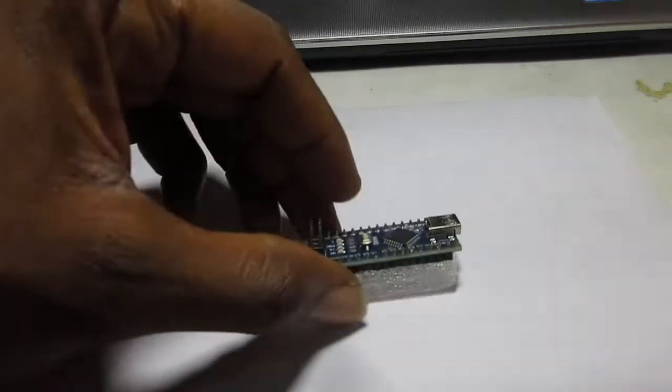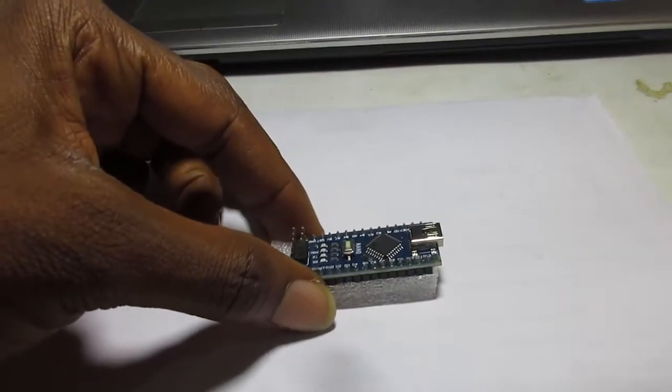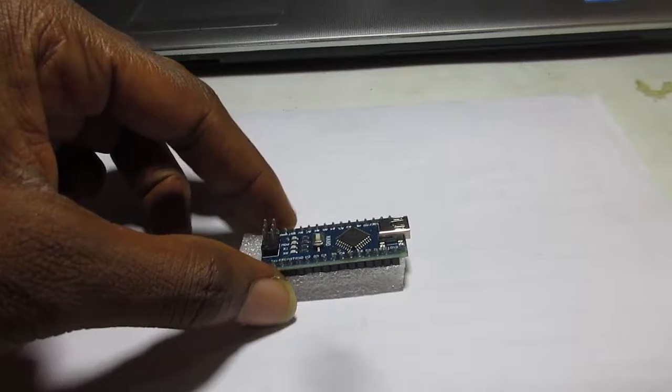Hi guys, today we're going to learn introduction to robotics. One of the very first things I would like us to note today is that for us to get started into robotics, we need to know the basic components you need to get started with. So we're going to start with Arduino. Here we have the Arduino Nano. The Arduino Nano is a microcontroller that can be used to make robots.